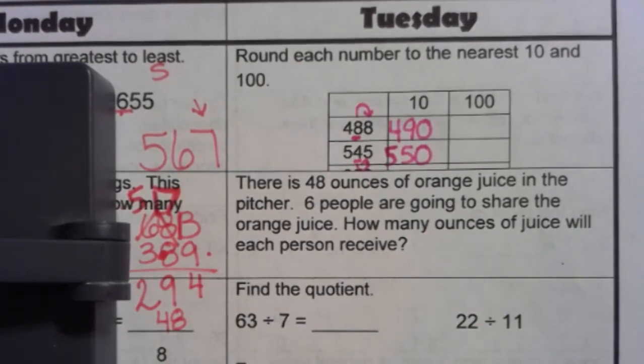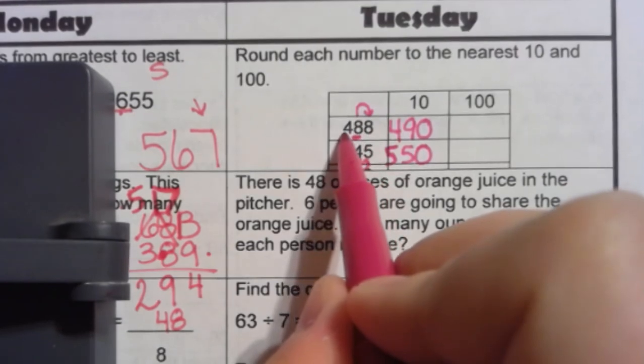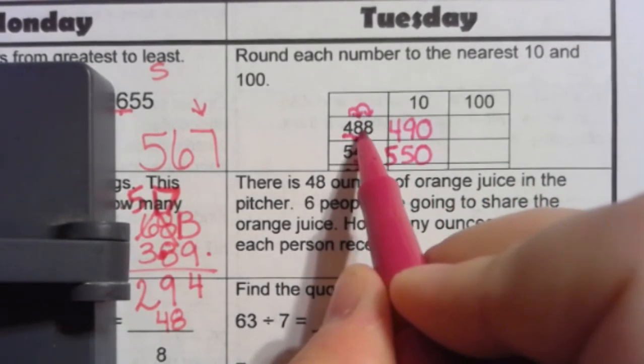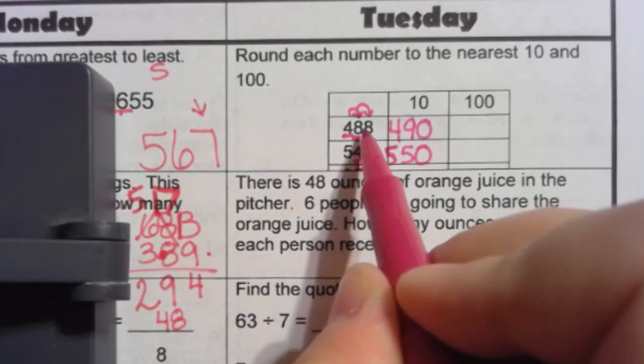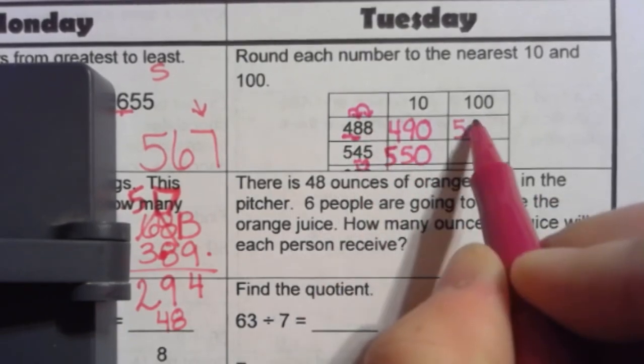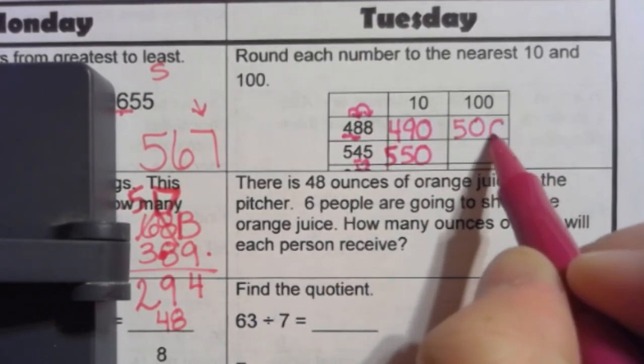Moving on to the nearest 100, we're going to find that hundreds place. 4, and look at your bully. He's an 8. Is he big enough? Yes, he is. 8 pushes me up to a 5, and nothing ever happens to that bully or his friend.